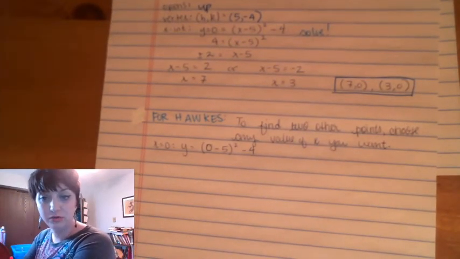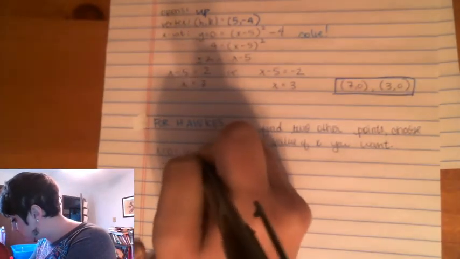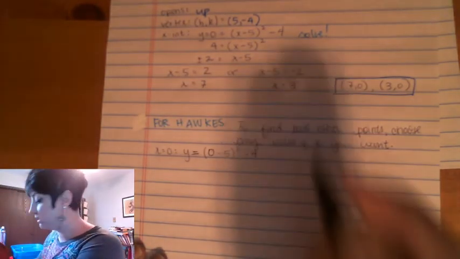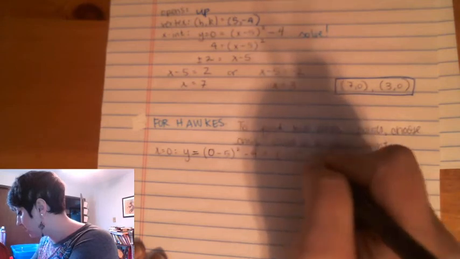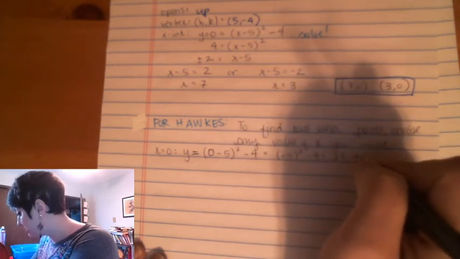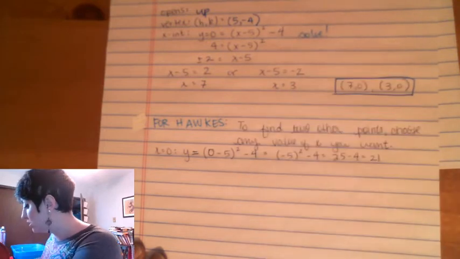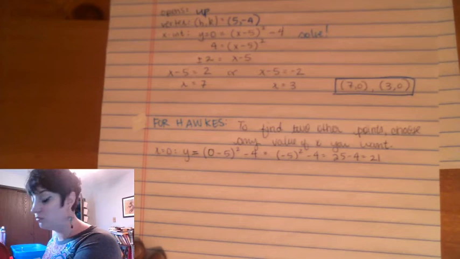So to find two other points, choose any value of x you want. So x equals 0, that would mean y equals 0 minus 5 squared minus 4, which is negative 5 squared minus 4, which is 25 minus 4, which is 21. So one of my points would be (0, 21).